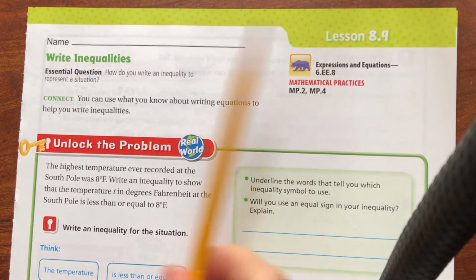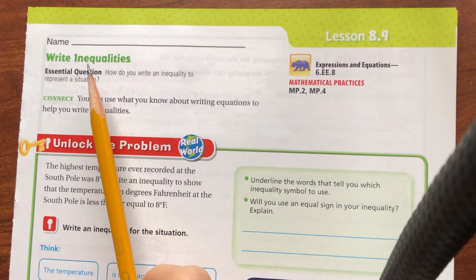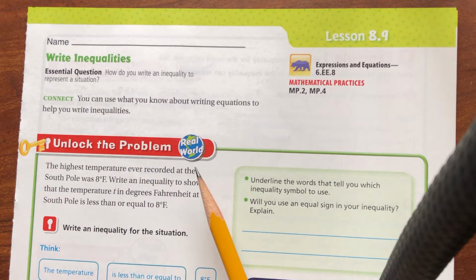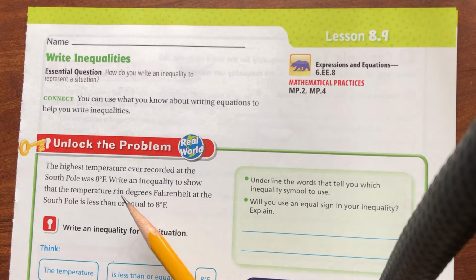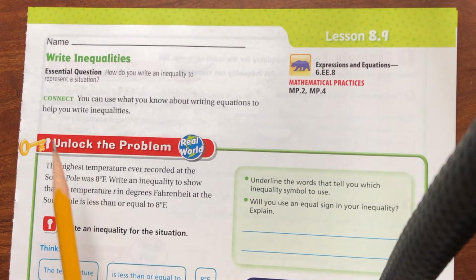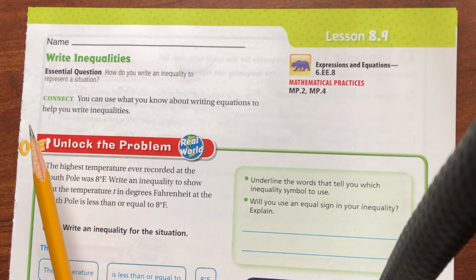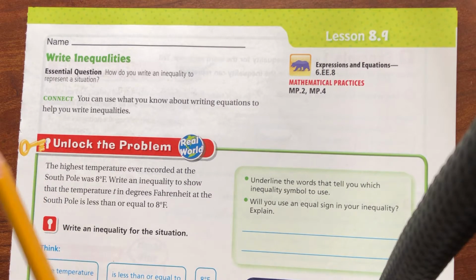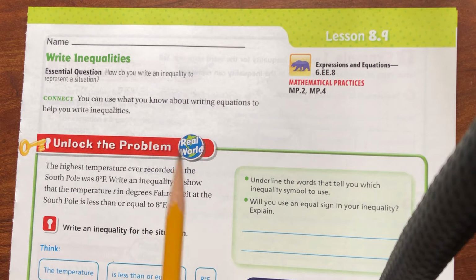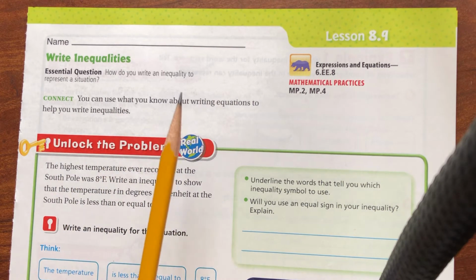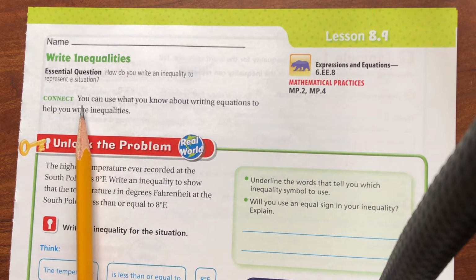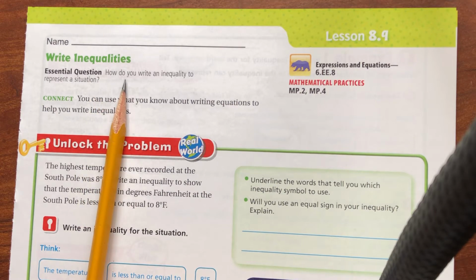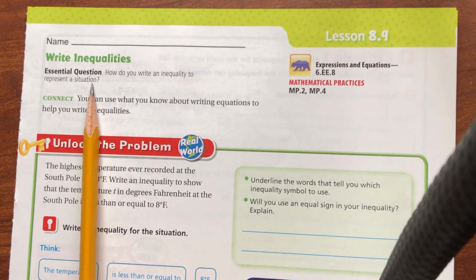In lesson 8.9, we're going to write inequalities. In other words, they're going to give us the information, and we're going to write out the equation, just like we did in chapter 7 extensively. This is just an extension of those lessons. The only difference is we're going to be using greater than, less than symbols. That's it. So how do you write an inequality to represent a situation?